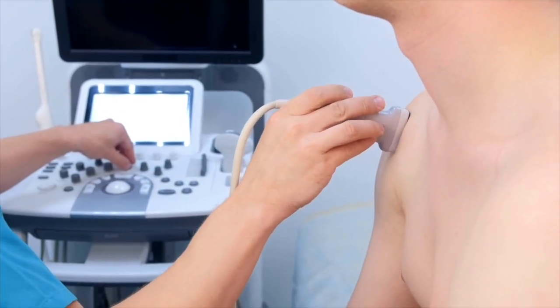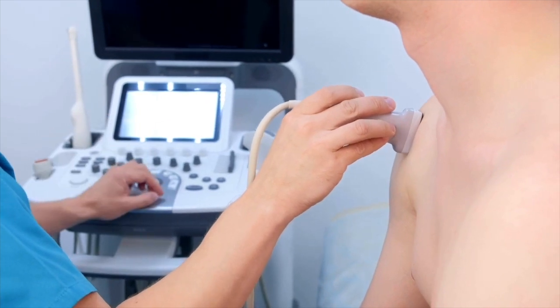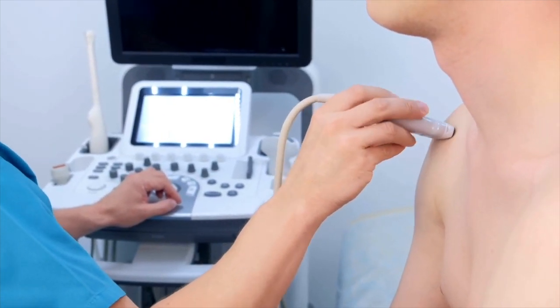And so if a doctor wants to get to a further diagnosis of this condition, you may be referred for an ultrasound scan, which is a lot more accurate means of actually coming to the diagnosis of a rotator cuff disorder.